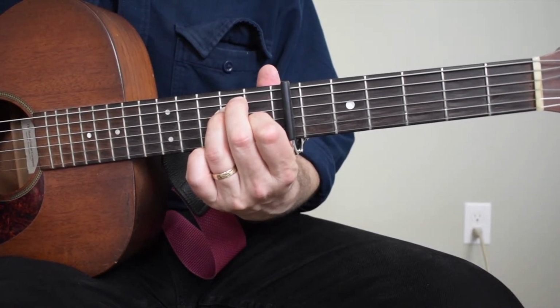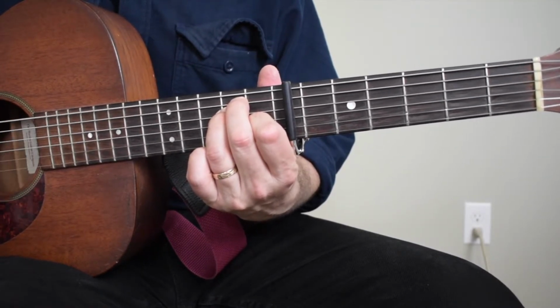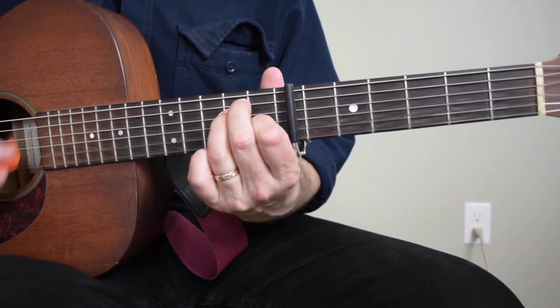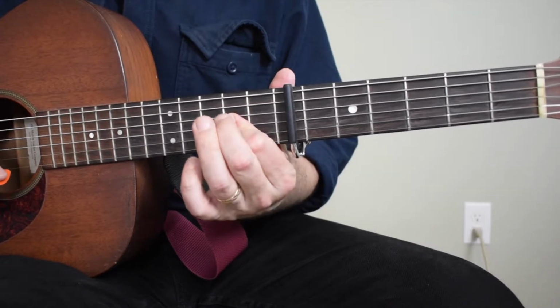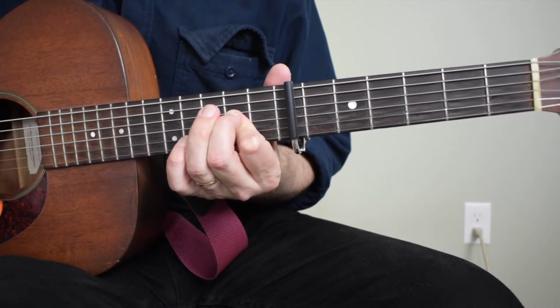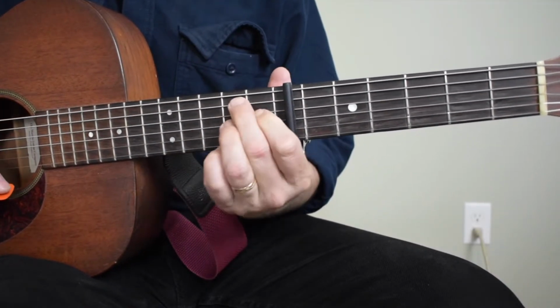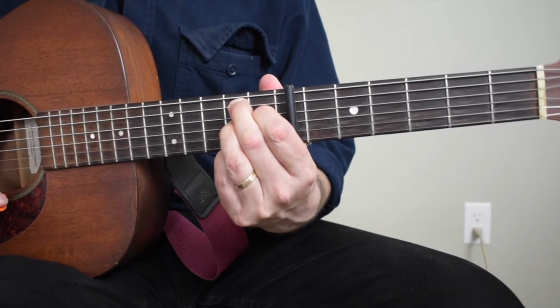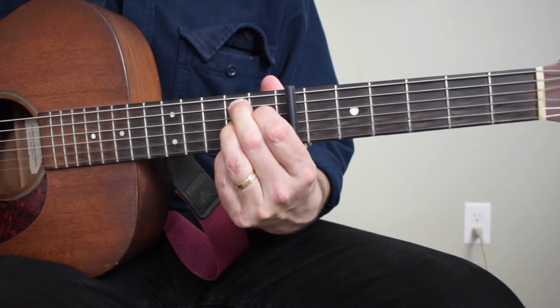This is another key that is pretty tricky to play, and it's nice to be able to play with open strings. So E shape would be B, our A shape would be an E major chord, and if you decide to play a B7 shape, that's an F sharp 7.